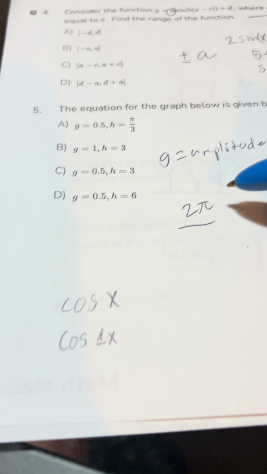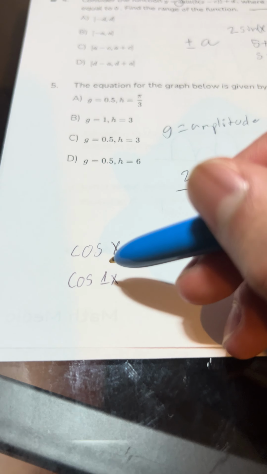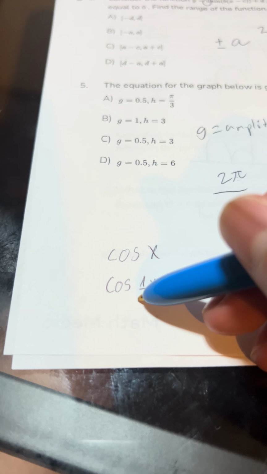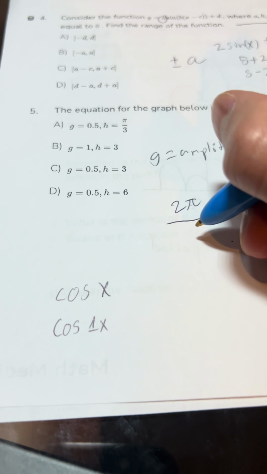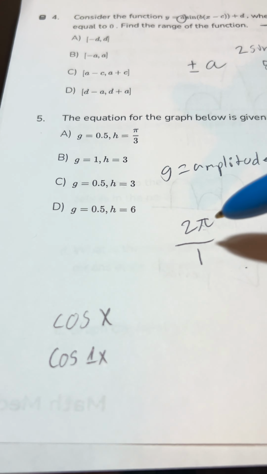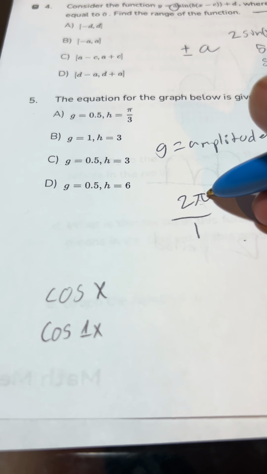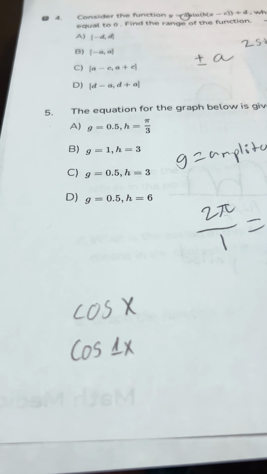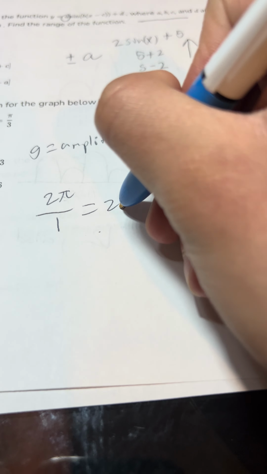So if we look at cosine of x, well, cosine of x and sine of x, for that matter, is really cosine of 1x. And now back to our 2 pi. This number in front is going to be dividing into the 2 pi. So it'll be 2 pi divided by 1, which is equal to 2 pi. And that would be our period.